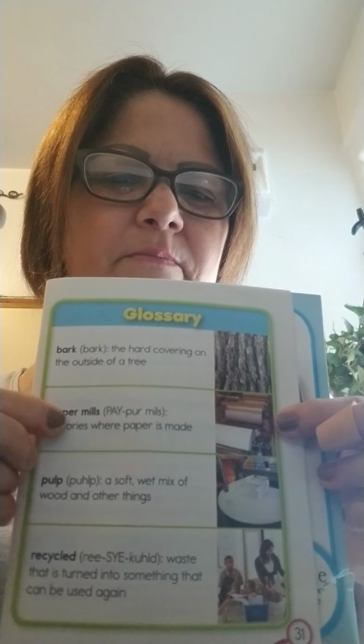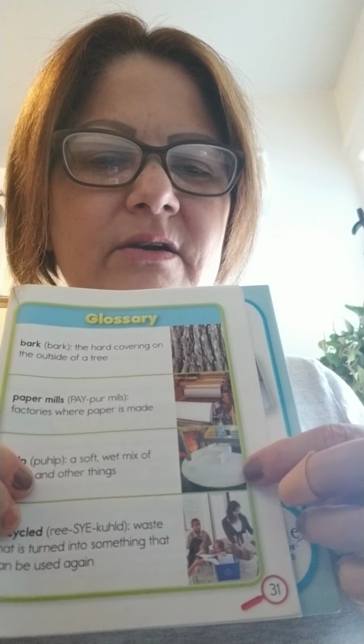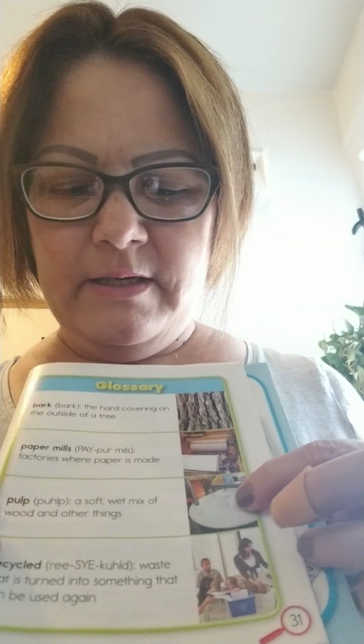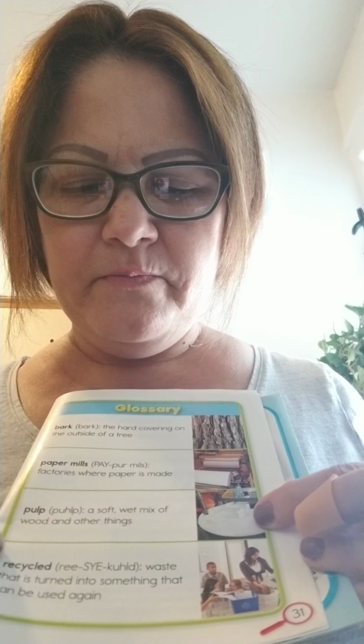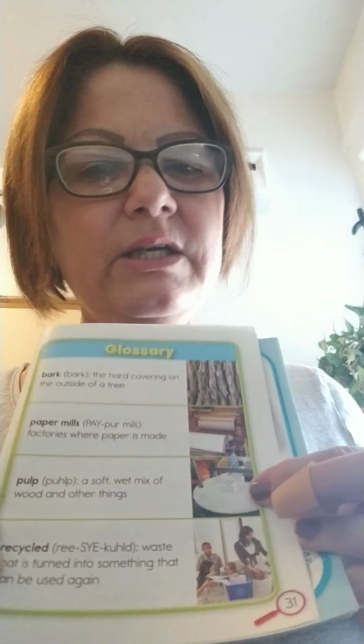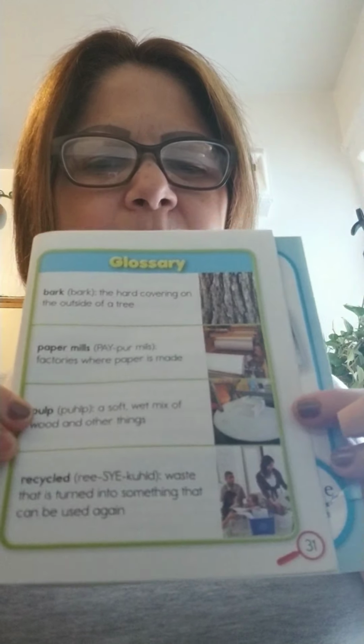It's a paper mill. Pulp, a soft wet mix of wood and other things. The one I said that looks like glue, that is the pulp. Recycle is waste that is turned into something that can be used again. Remember, recycle things that we can use over and over again.